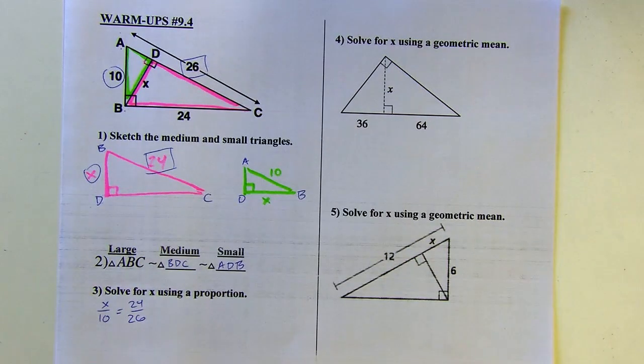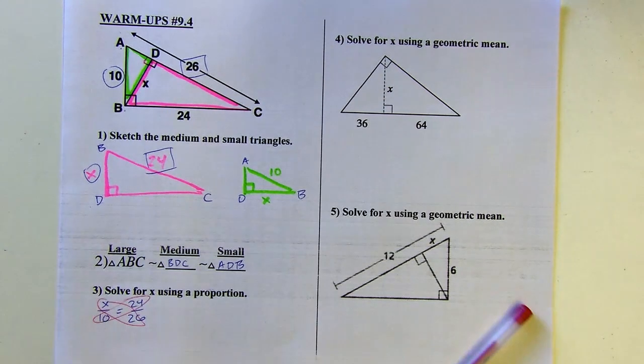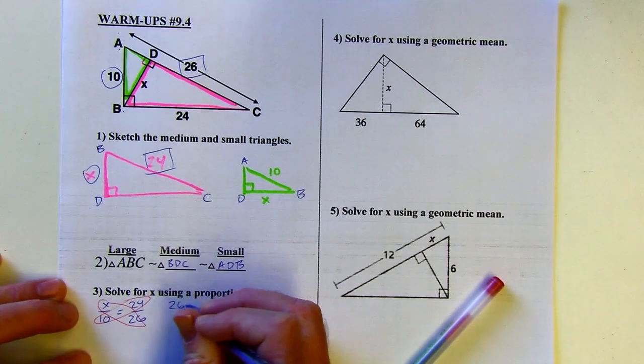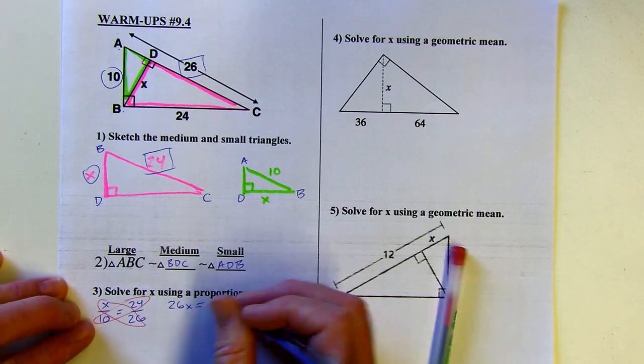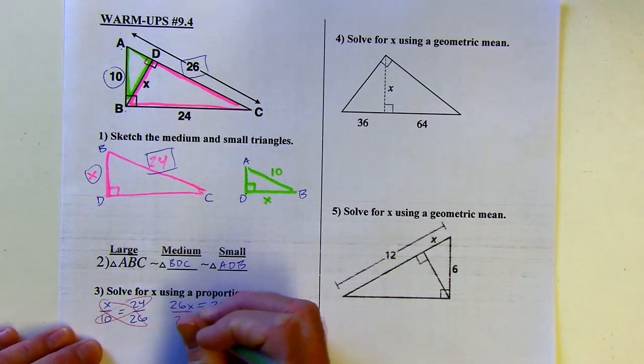All right, and then I can cross multiply from there. You could also reduce this fraction if you want, or you can just go straight to cross multiplying. It doesn't really matter. So 26x, then 24 times 10 is 240. Okay, and I'll divide by 26.